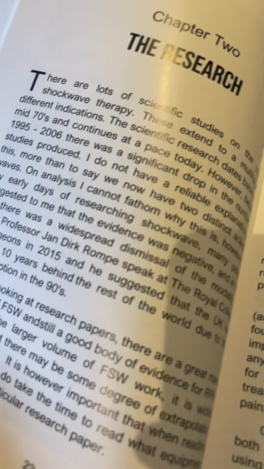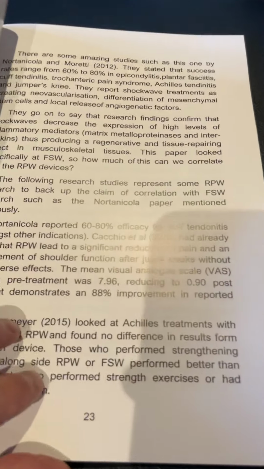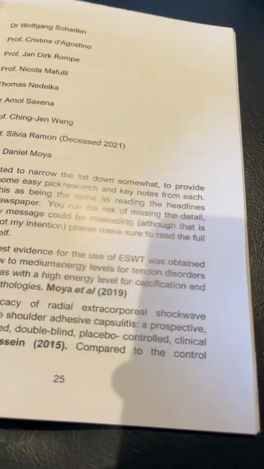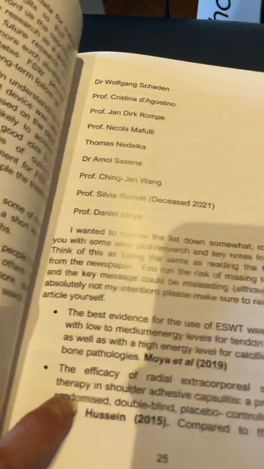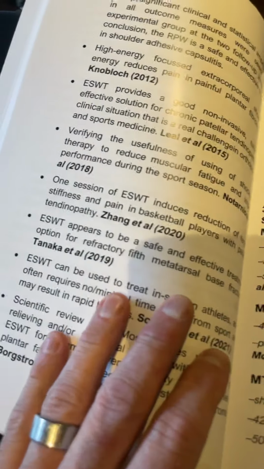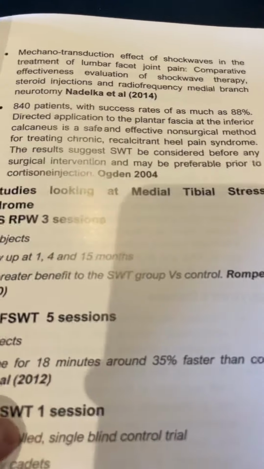Now what this isn't is a kind of scientific article. We talk about the kind of key people that I've read about. And we look at some key studies. Some studies there on medial tibial stress syndrome, for example. And Morton's neuroma, Dupuytren's contracture, just to give you a flavour.